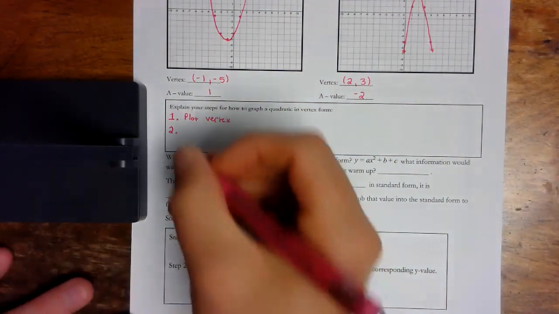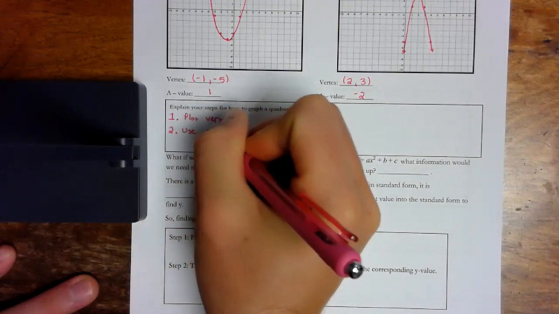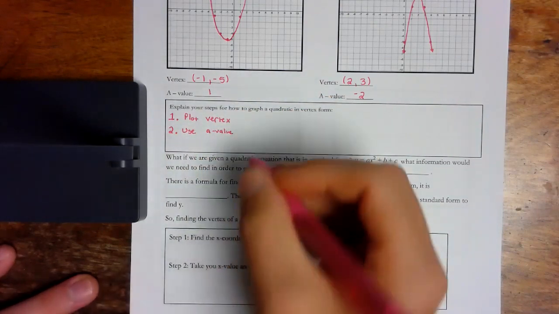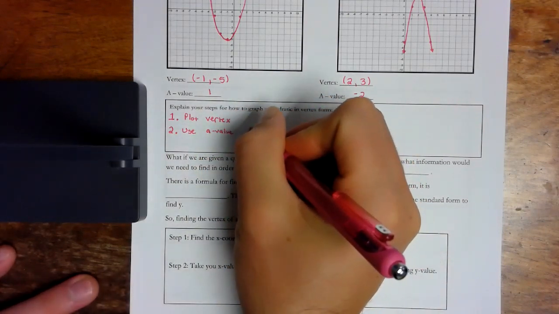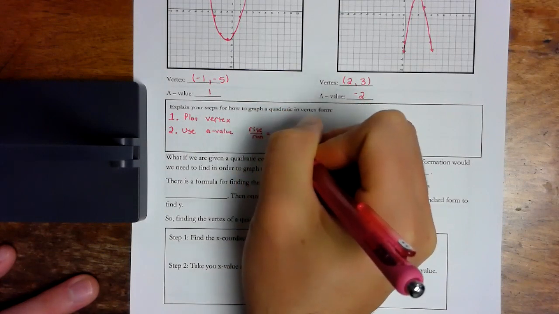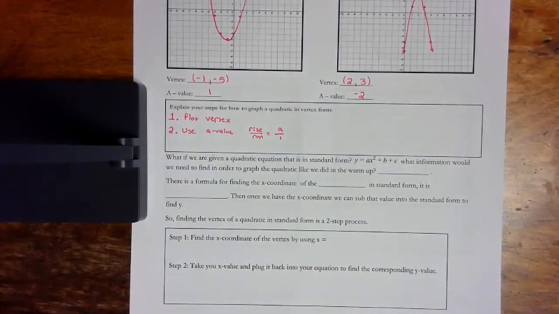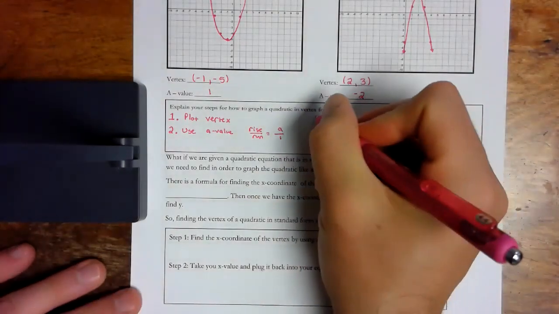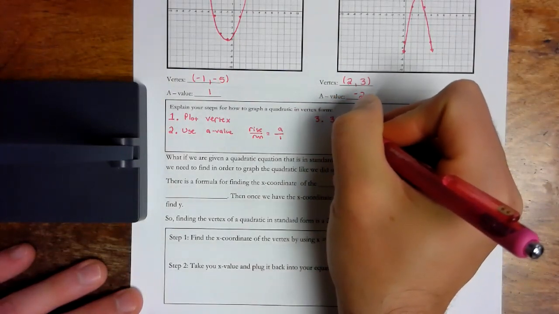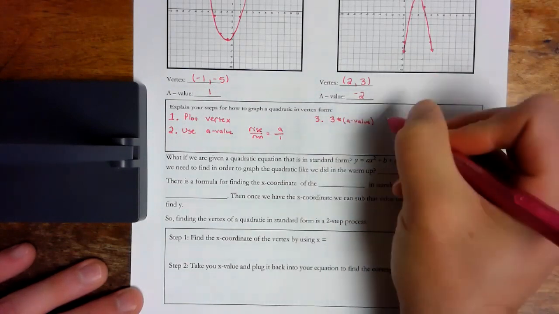The second thing we do is use the a value. And just a little more specific with that, I like to say that really what we're doing is we have a rise and a run, where the run is always 1, but we're rising by whatever that a amount is. And then the next step is 3 times the a value, that's the new rise over run.